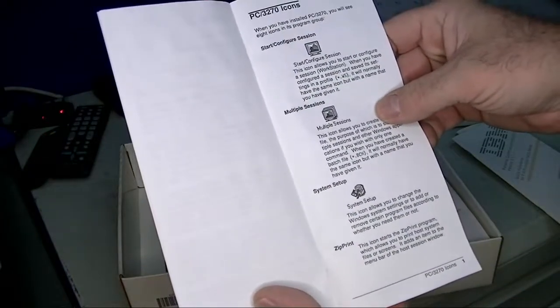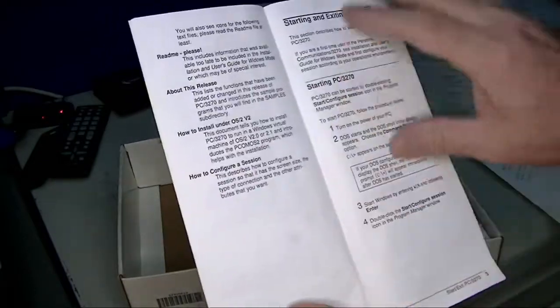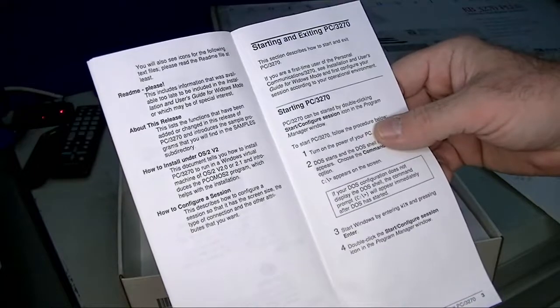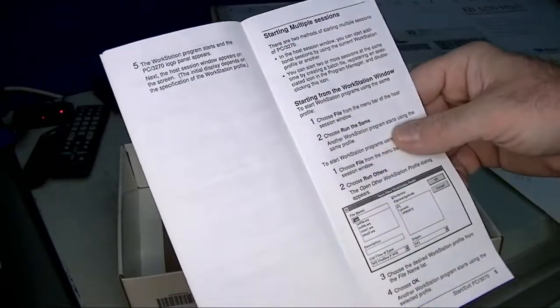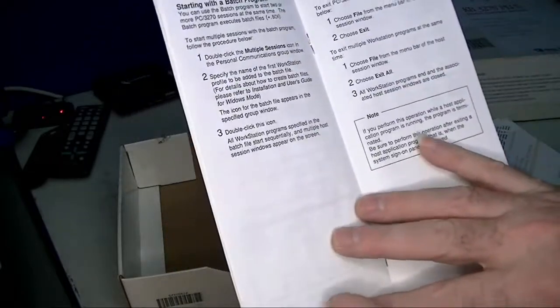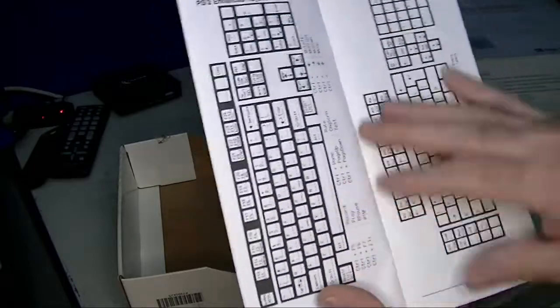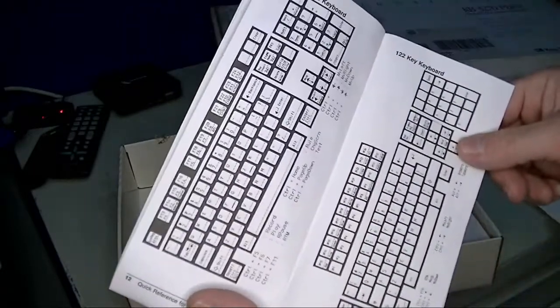Okay. And they even show the icons that you'd have under Windows. Starting multiple sessions. And then with your keyboard layouts again.